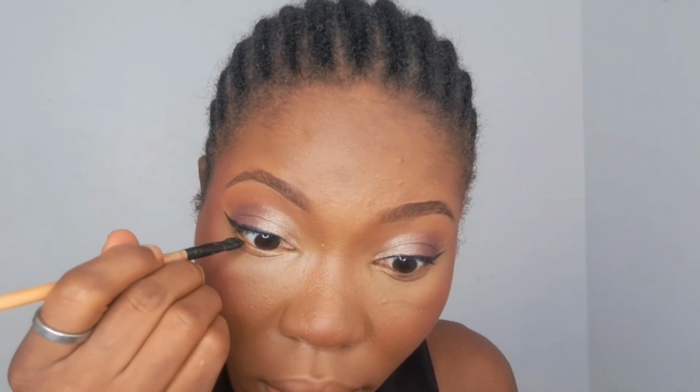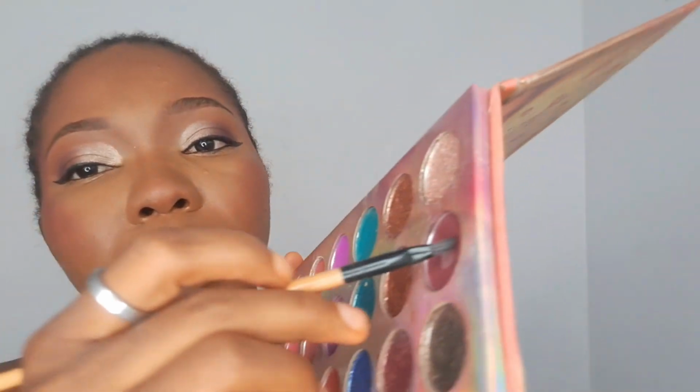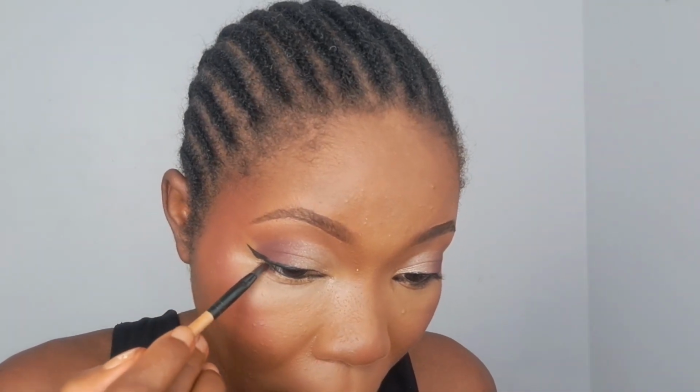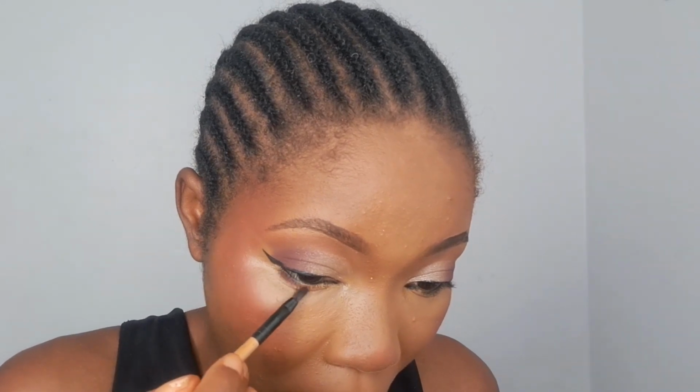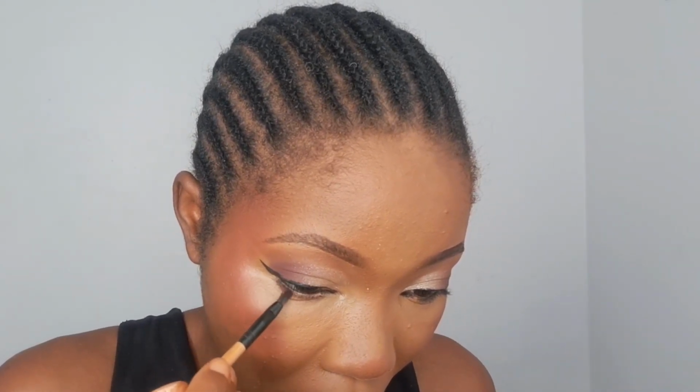To line my waterline, I'm using that gel liner. It's always very soft to the eyes. It doesn't irritate the eyes. That's why I'm always using this gel liner. To blow out my lower lash, I'm going in with that same burgundy shade. This one always gives me that sultry look. So I like doing this, but it's optional. If you don't like it, you can skip this part.